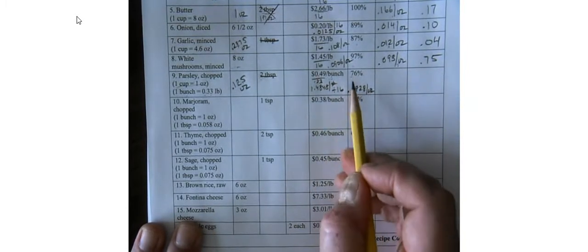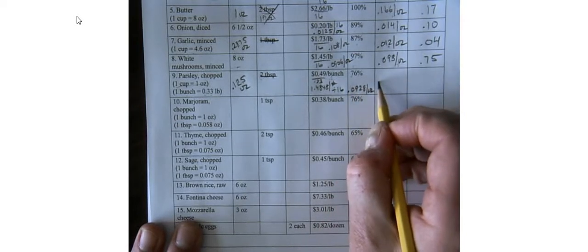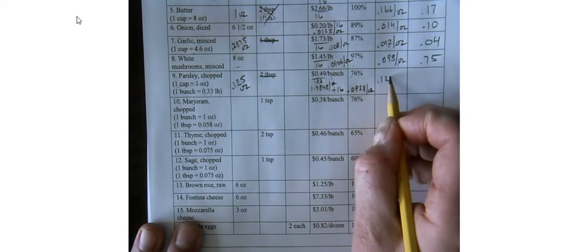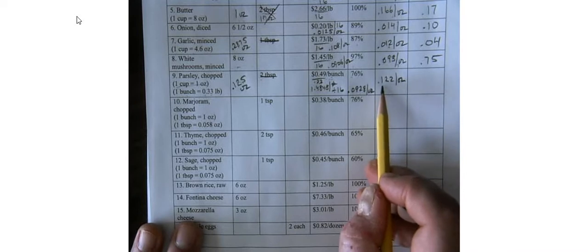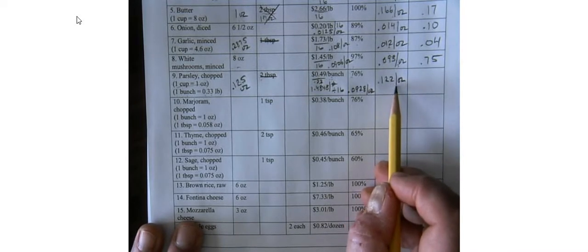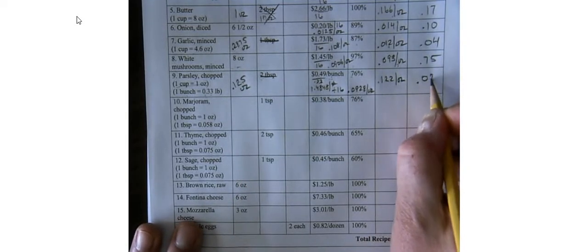Divide that by 76%, 0.76, which is 0.122 per ounce. 0.122 cents per ounce times 0.125 ounces equals slightly over a penny, but we round up to 2 cents. It's a lot of work for 2 cents.